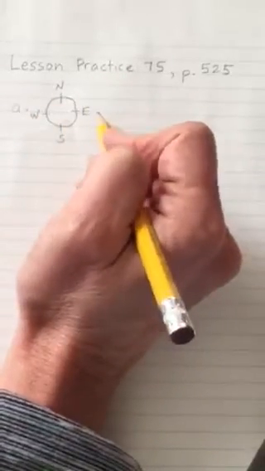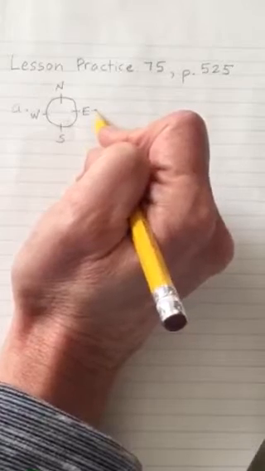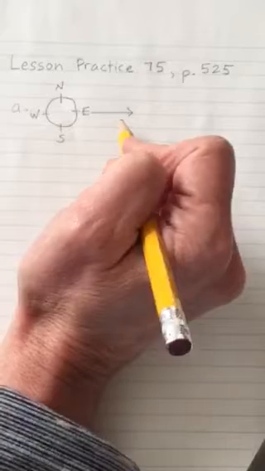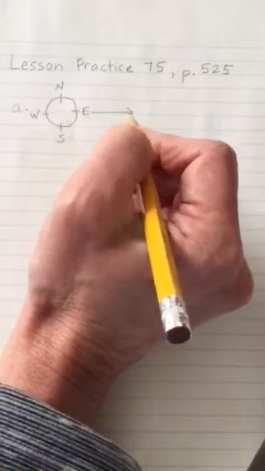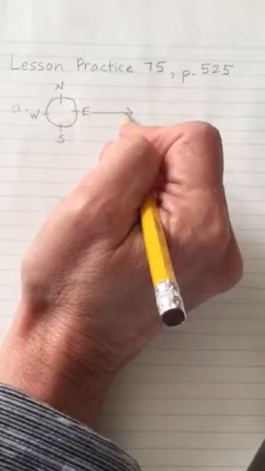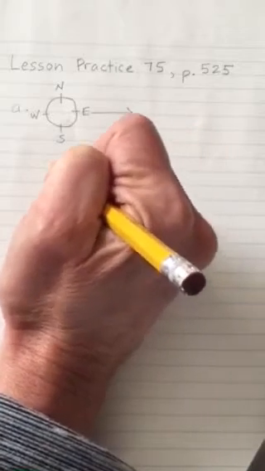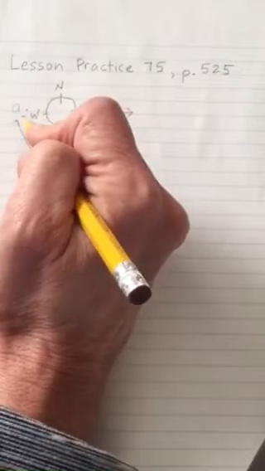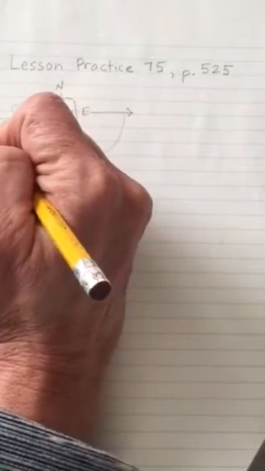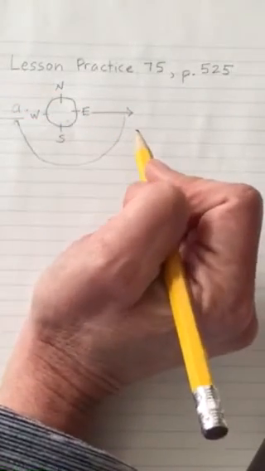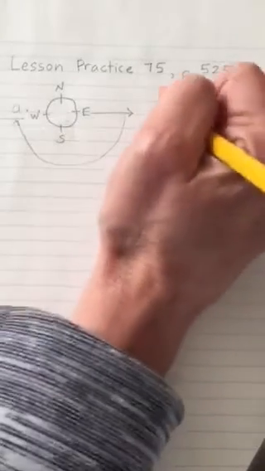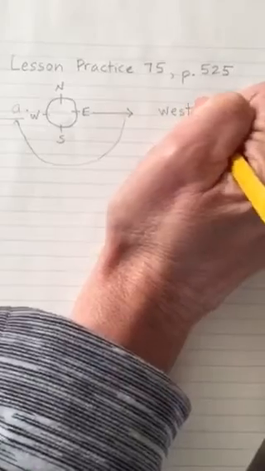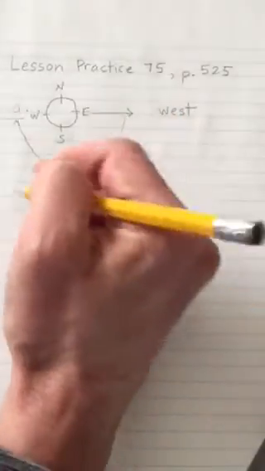Okay, so if she was skating to the east, like this, and she turned 180 degrees clockwise, that would be a half turn. Okay, and then she was continuing to skate in this direction, that would be to the west. Okay, so the answer here would be west. 180 degrees is a half turn.